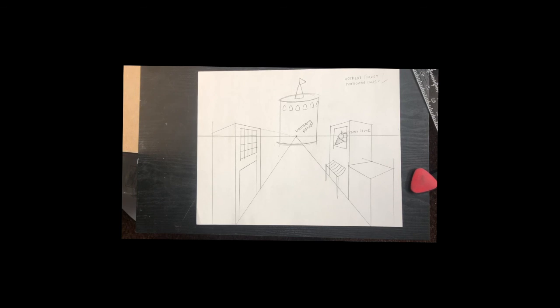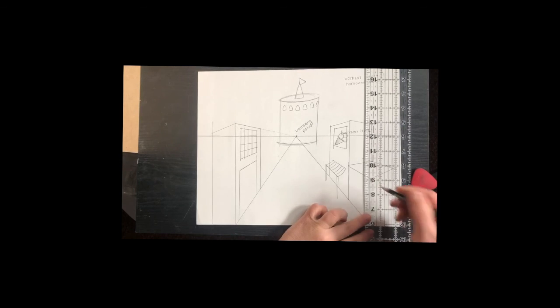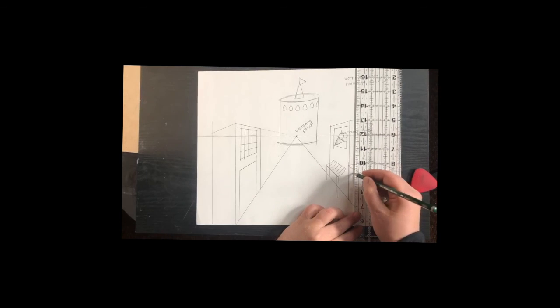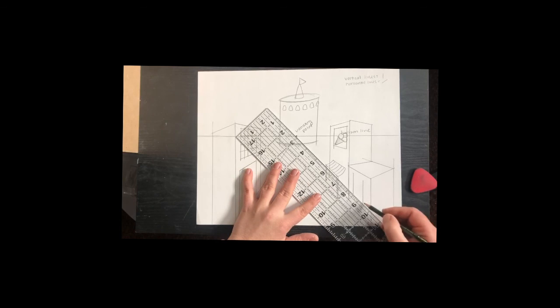Again, as I mentioned, you don't have to color it, but if you have the time and the materials, you can. It's not necessary for this particular assignment. If you're comfortable with shading and you have the time and you want to, you can add that as well. But just remember, like I mentioned, that all vertical lines go straight up and down. All horizontal lines will go toward the vanishing point.